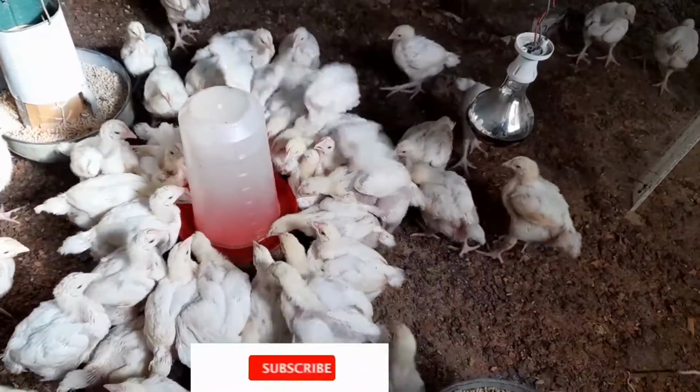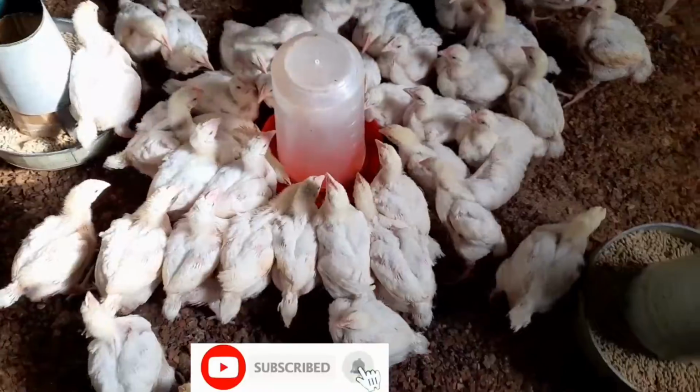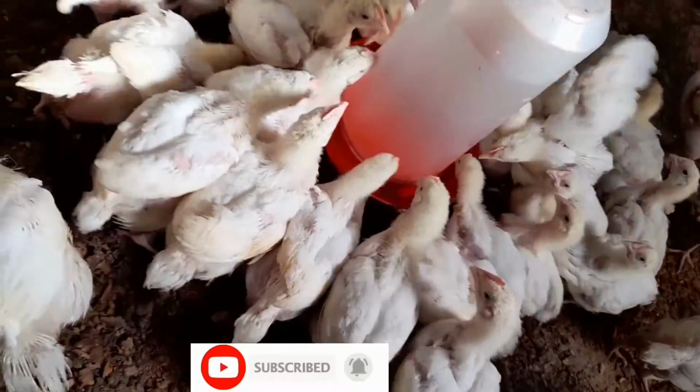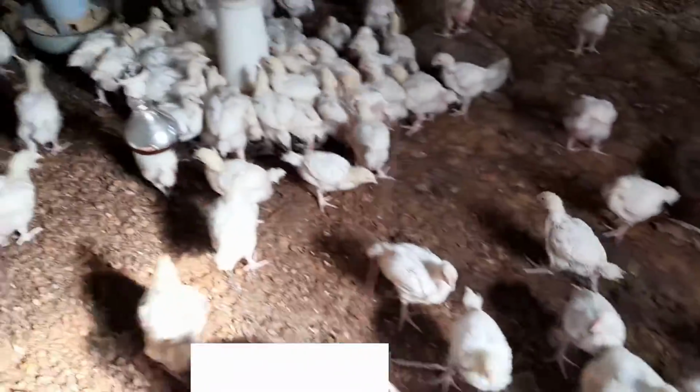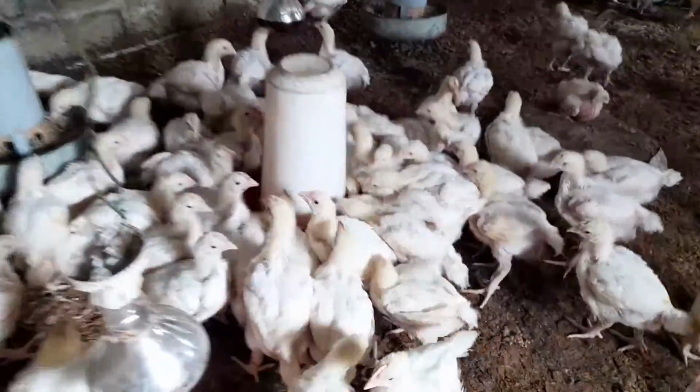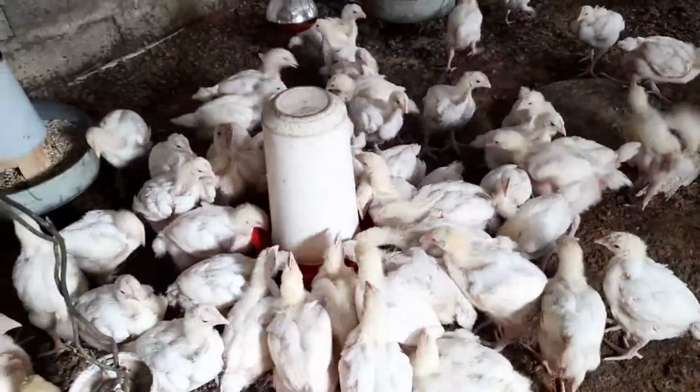Then on the next clip, I'll show you the last vaccine I'm giving them, which is a Newcastle vaccine. So this is a clip when I was giving them the last vaccine. You can see how good they look and how big they look, because day 21 means that the birds are 3 weeks old. We already know that. That means we are close to selling our birds, you know.